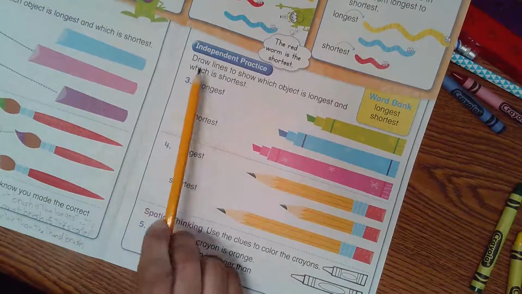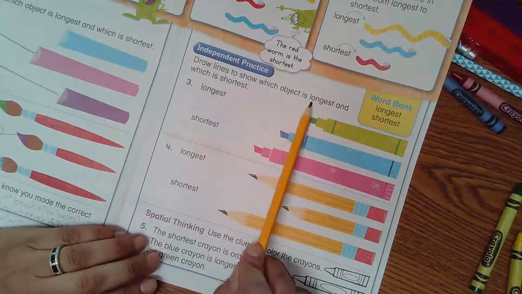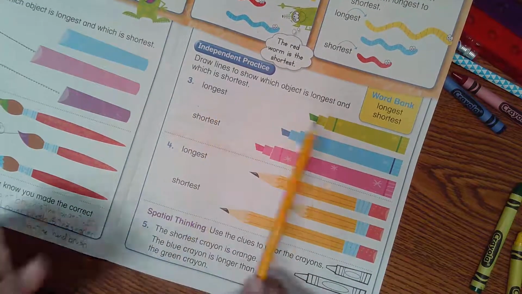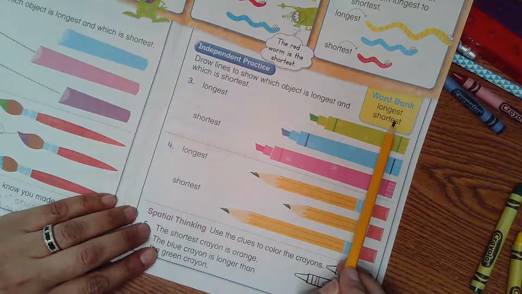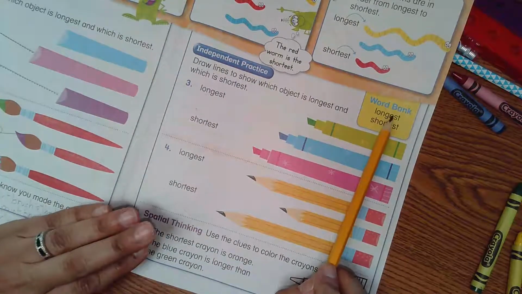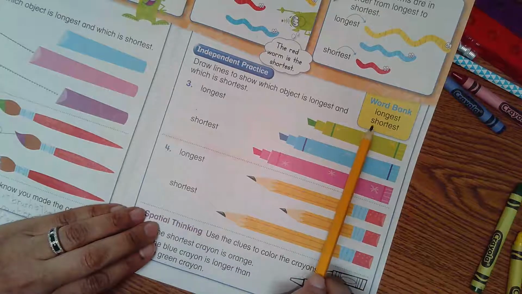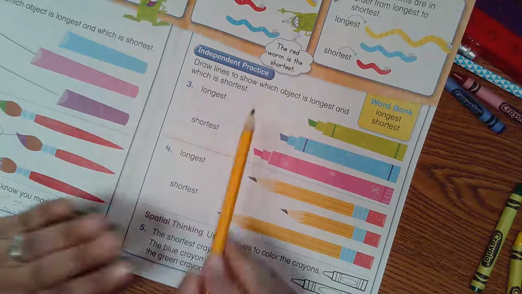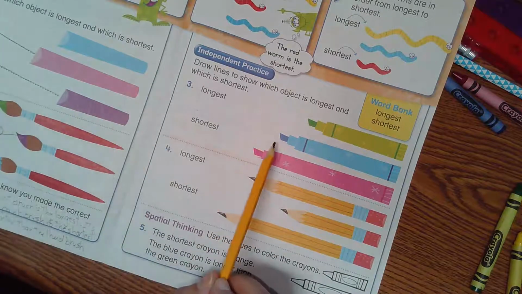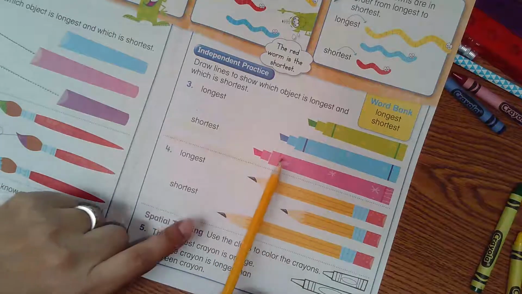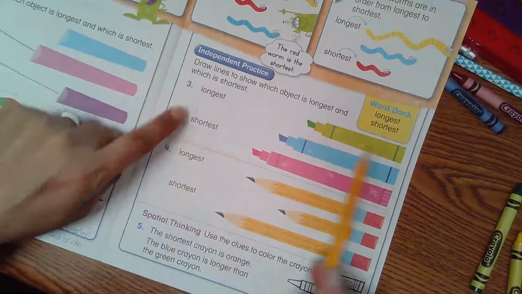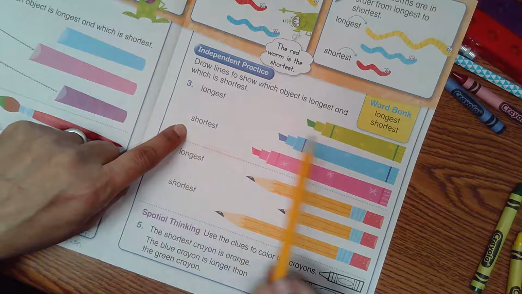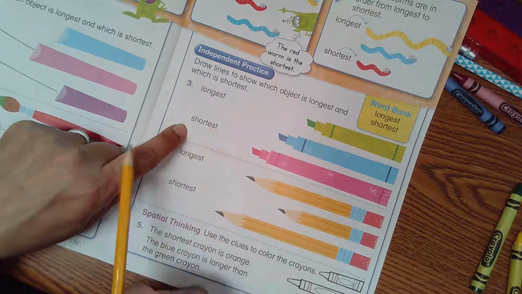Let's go for independent practice. Draw lines to show which object is longest and which is shortest. So we're still using the words longest and shortest, and those are the new words for this lesson. So we need to pay attention to the spelling of the words longest and shortest. And now, same as the previous exercise, you need to draw a line from the longest object that you see to the word longest, and draw a line from the shortest object to the word shortest.